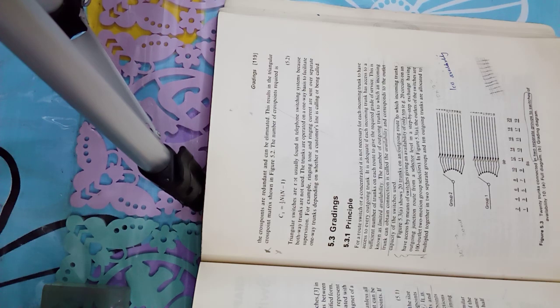Let me remind you that the number of cross points is the basic ingredient of the exchange. That is the dynamic part of the cost or the price of an exchange.